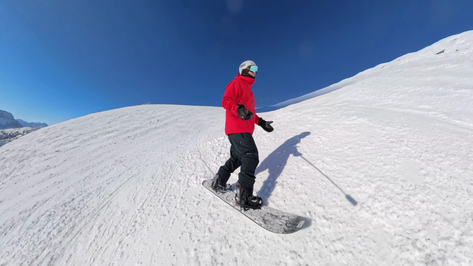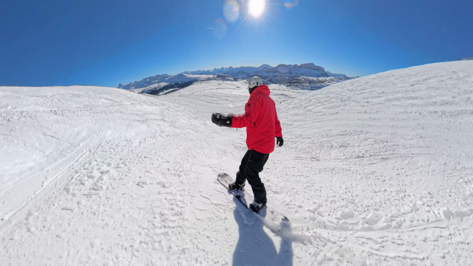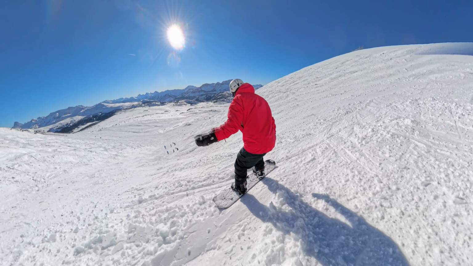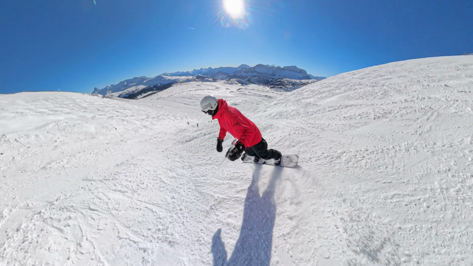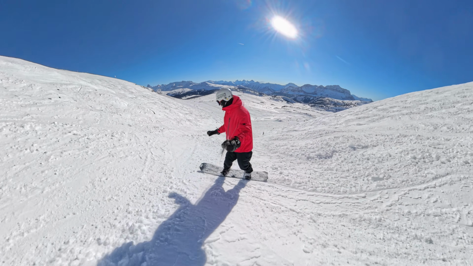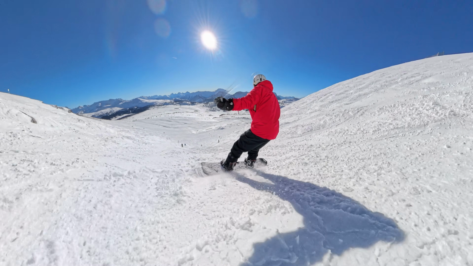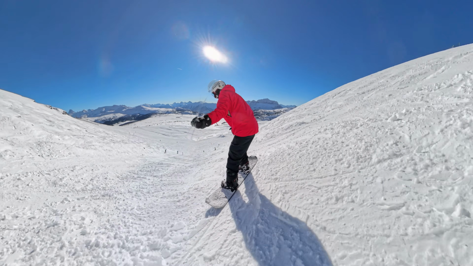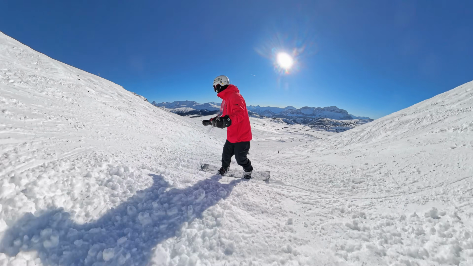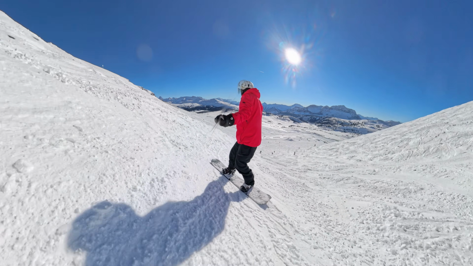The next thing is trying to keep your turn shape the same size. So I'm trying to control myself the same on my heels as I do on the toes. And so by maintaining your speed equal on both edges, it's allowing you to go down and across the slope.